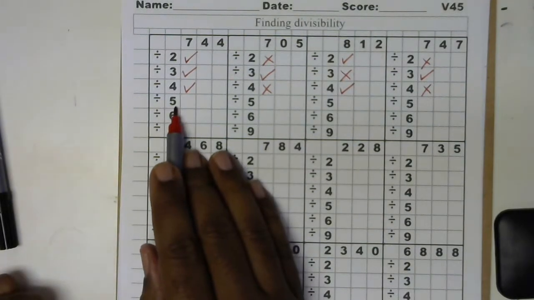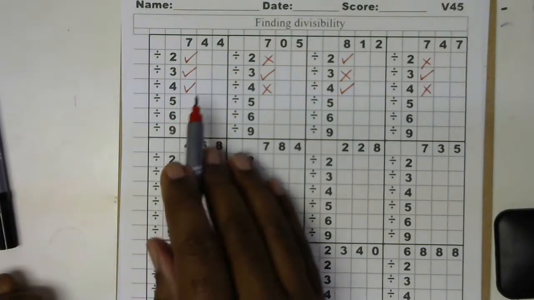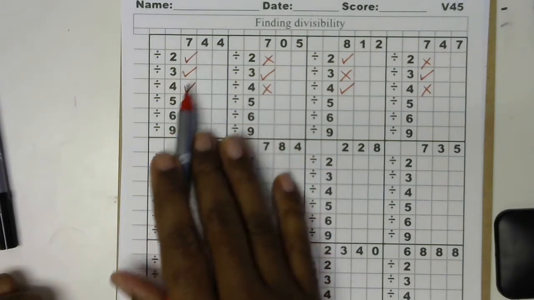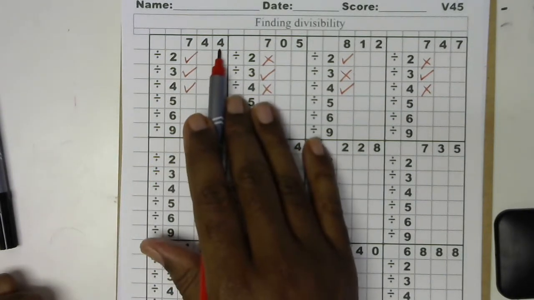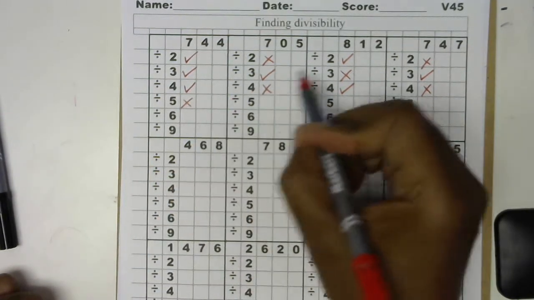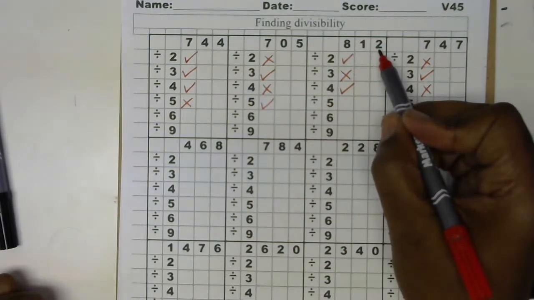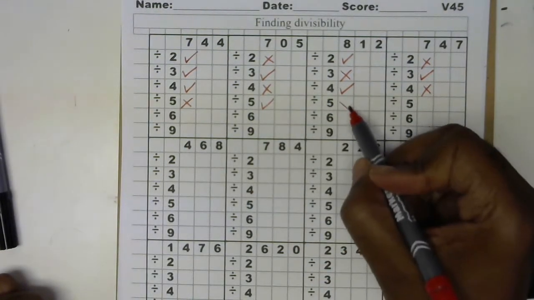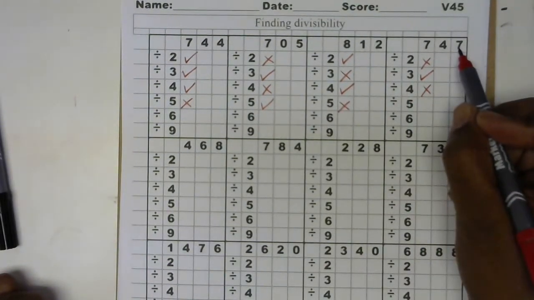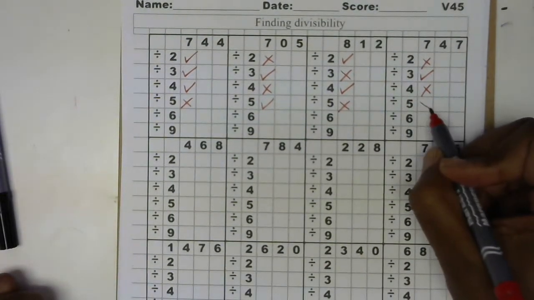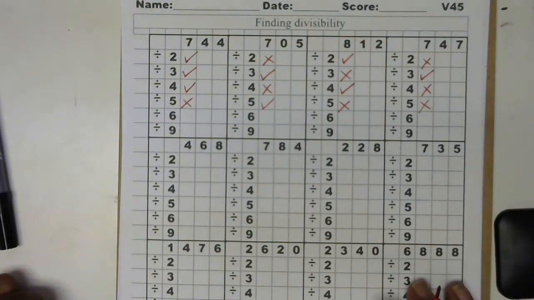All right, for the 5-times tables, we look to see if it ends with a 5 or 0. That doesn't end with a 5 or 0. This does end with a 5 or 0. This does not end with a 5 or 0. This does not end with a 5 or 0. So it cannot be divided by 5.